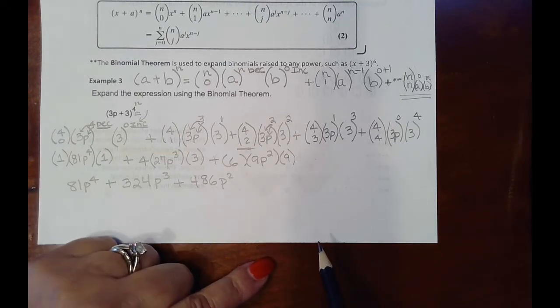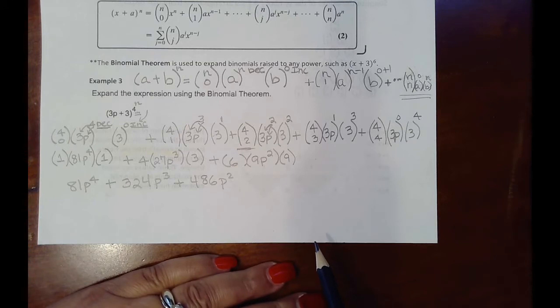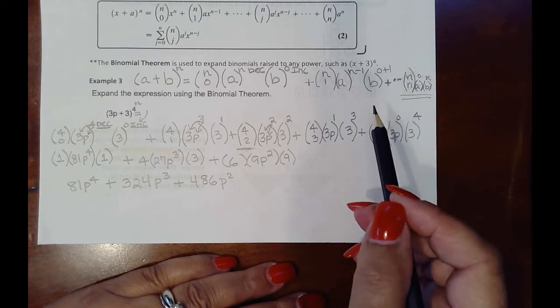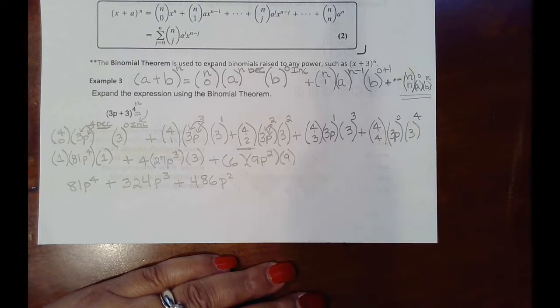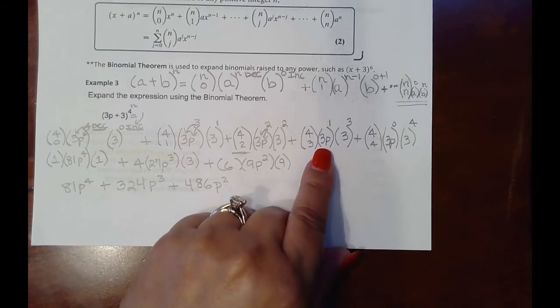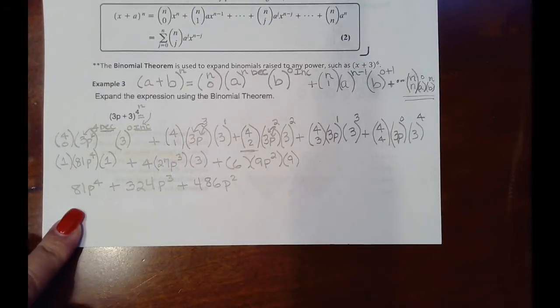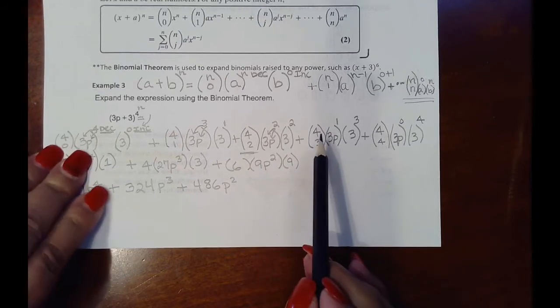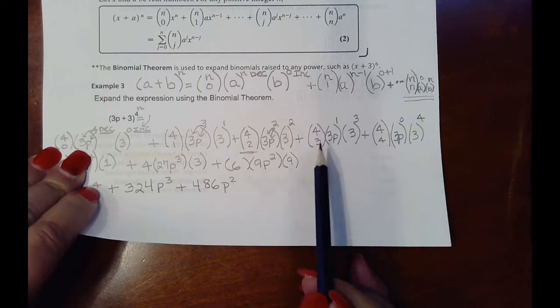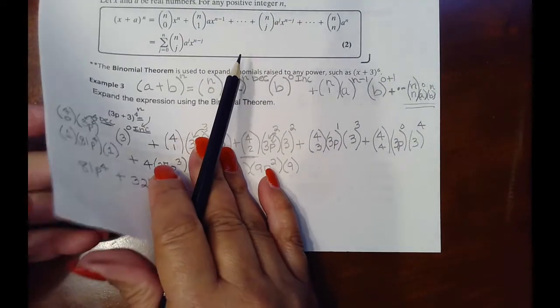So we're doing this instead of foiling it out 6 times. Okay, so we did everything here. Increasing, that one was decreasing. Okay, so we're up to this term now. We can do 4 comma 3, and it's up to you if you want to have the formulas memorized where when the top value is one greater than the bottom value.